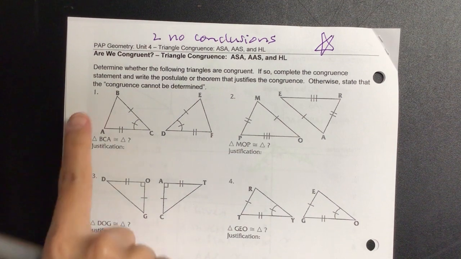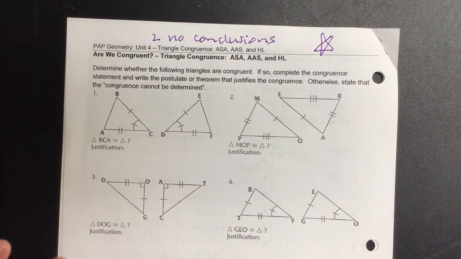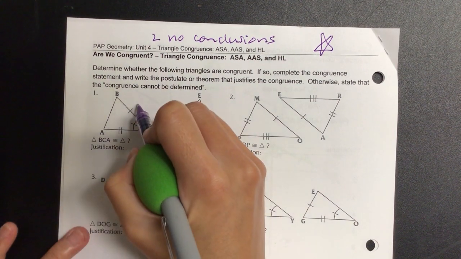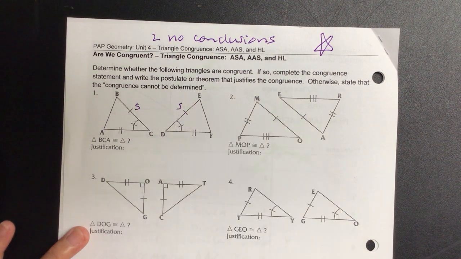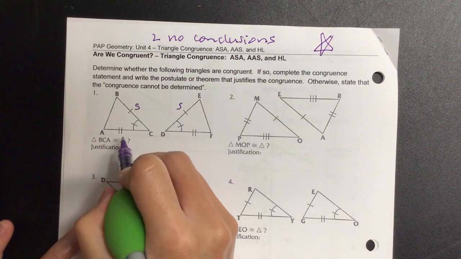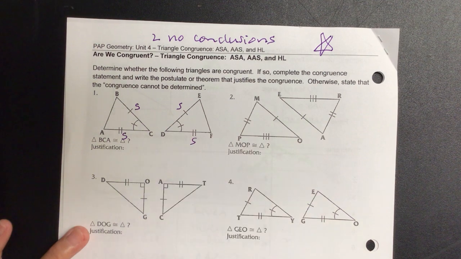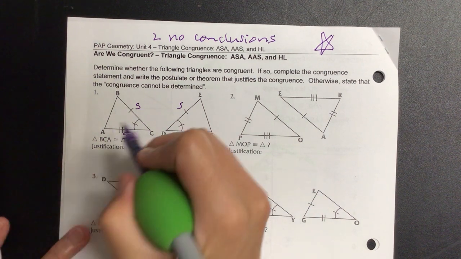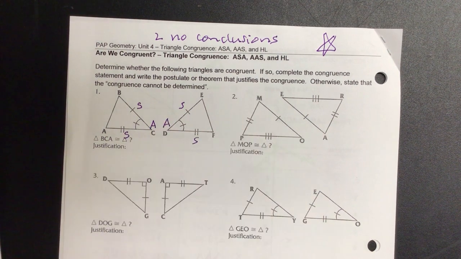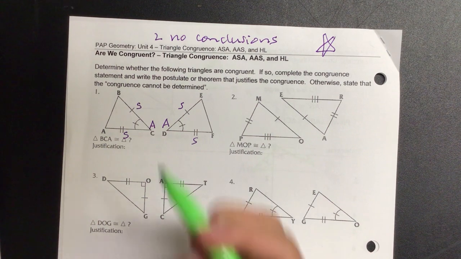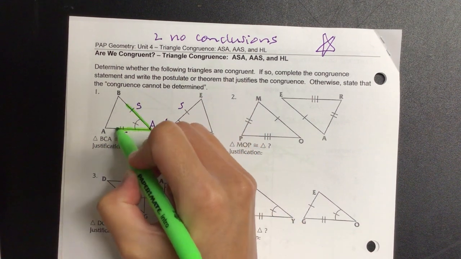All right, look at the first one. Can we start notating side and angle? Here's a side that is identical. Do I have another side? Right here. What else can I notate? The angle. And with your highlighter, go ahead and highlight them as tightly as possible consecutively.